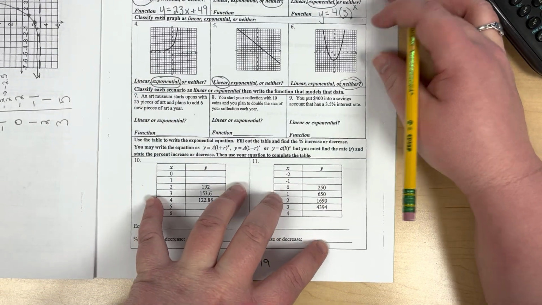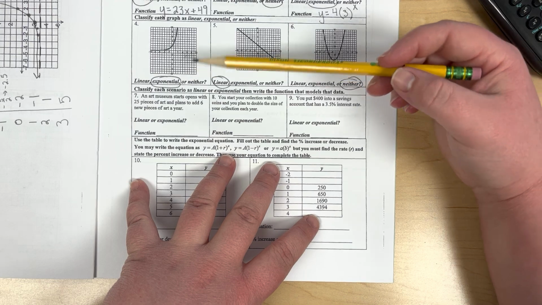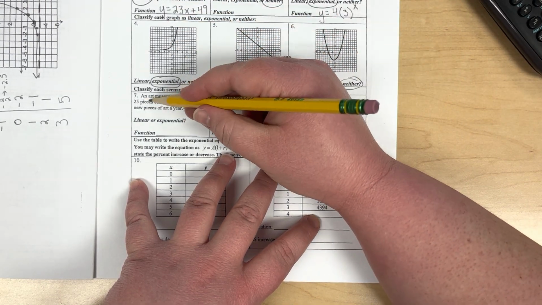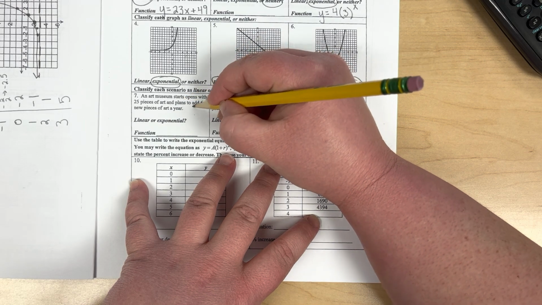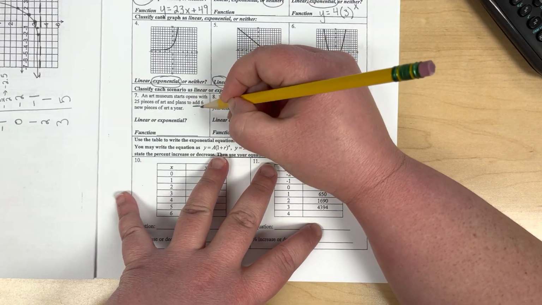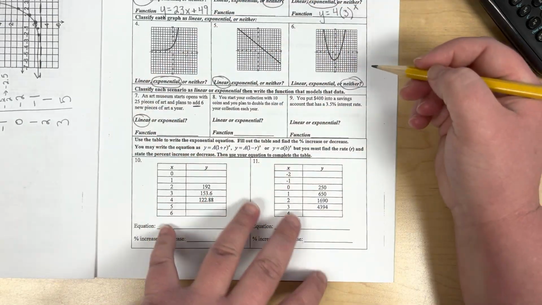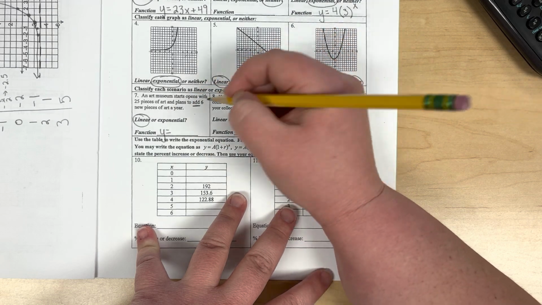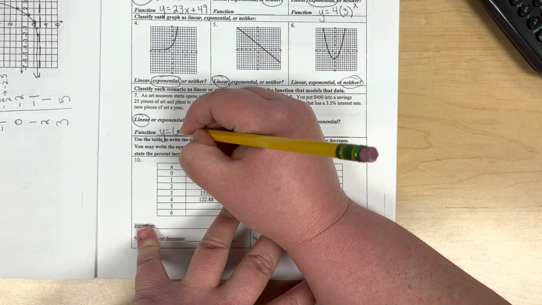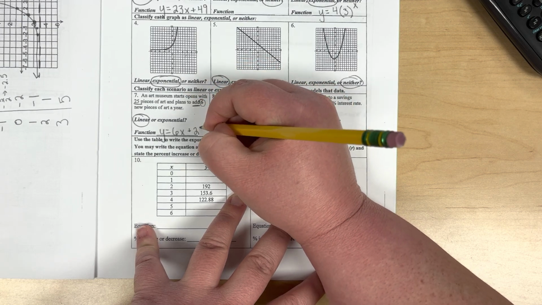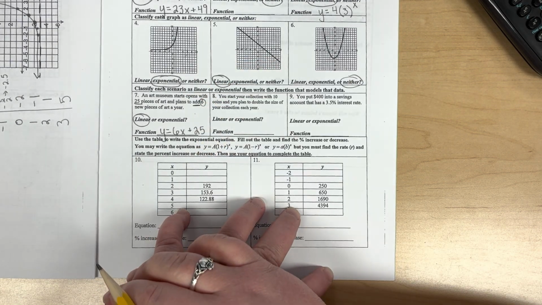All right, let's do the same thing for some real-world scenarios. It says an art museum opens with 25 pieces of art and plans to add 6 new pieces of art each year. That word add tips me off that this is a linear function. So it's y equals mx plus b. So y equals, the slope is 6 because that's what they're adding each year. So 6x plus what they started with, which was 25. So y equals 6x plus 25.